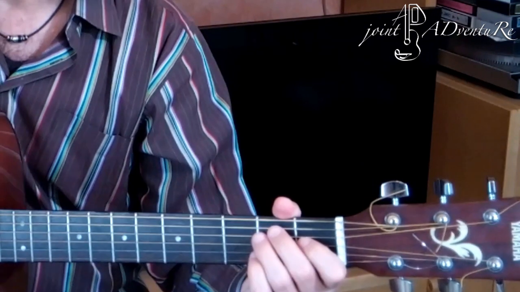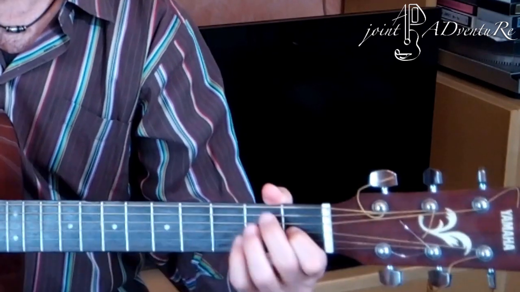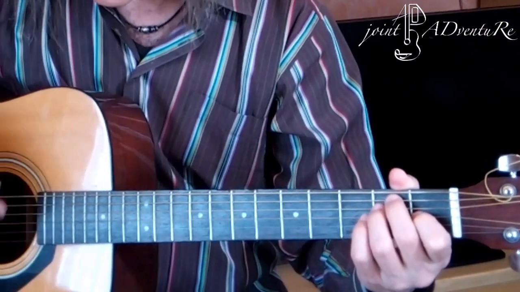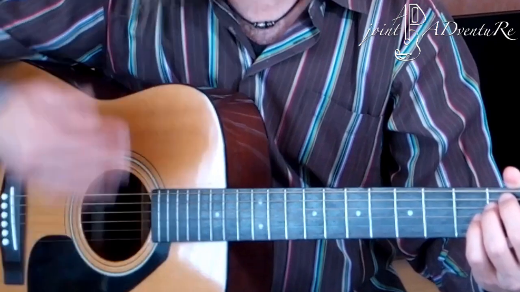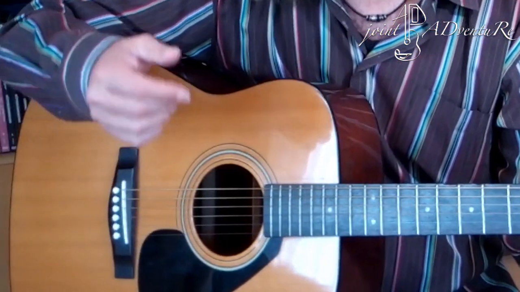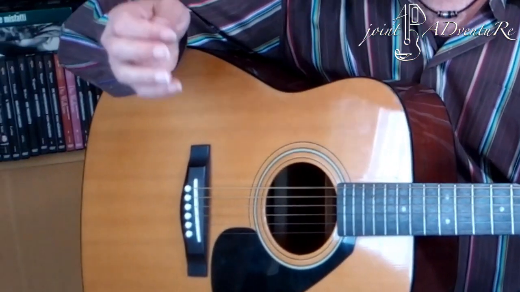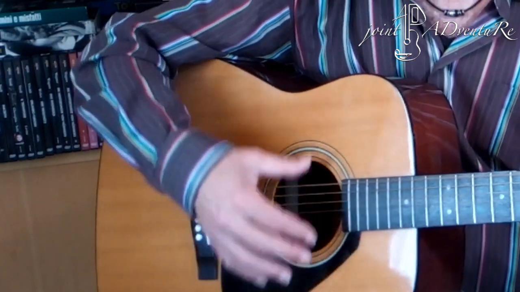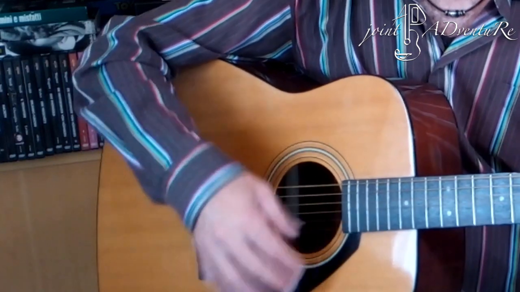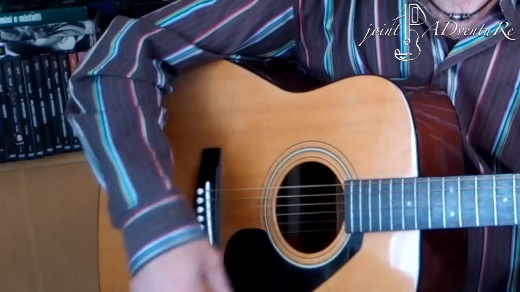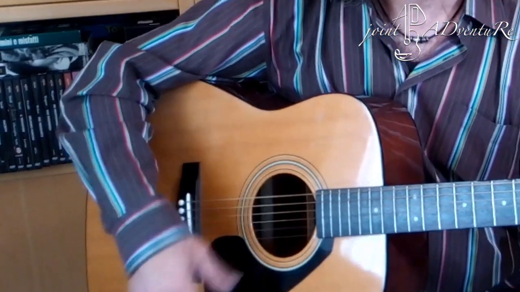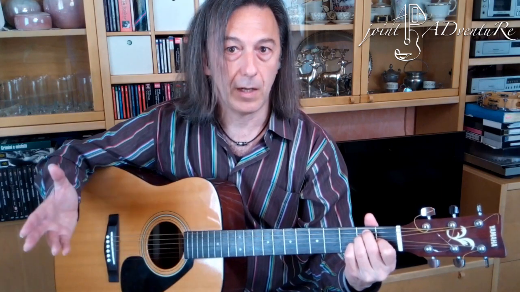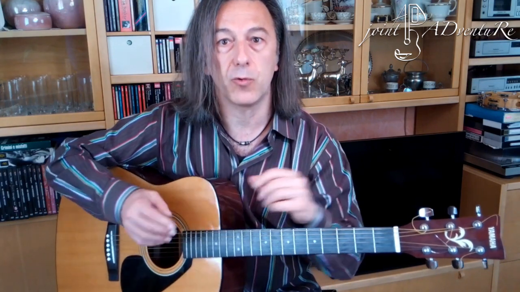I can also change the strumming and make it more interesting in this way, making like a counter stroke, let's say. So I can go from up to down and from down to up. Right now I'm using my thumb, but you can use a pick without any problem. This way. And you can add any kind of variation that you would like to try.